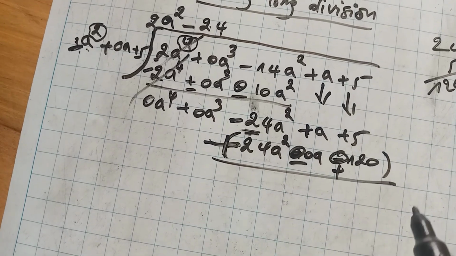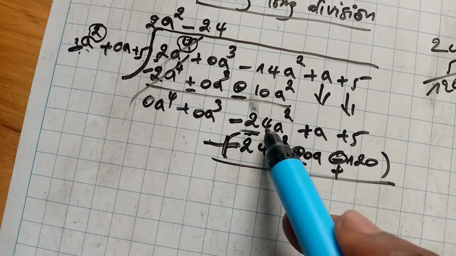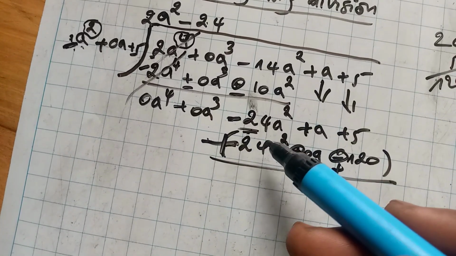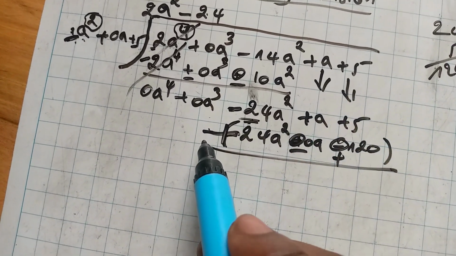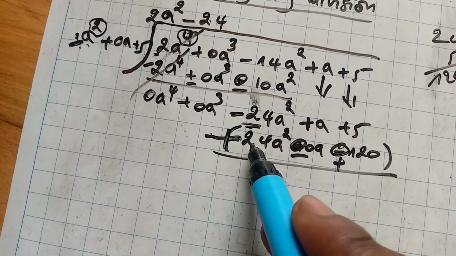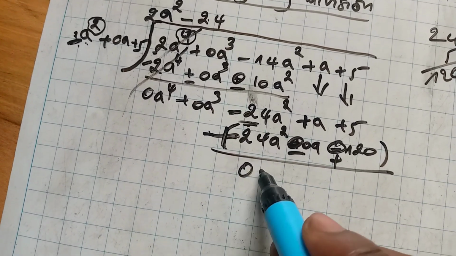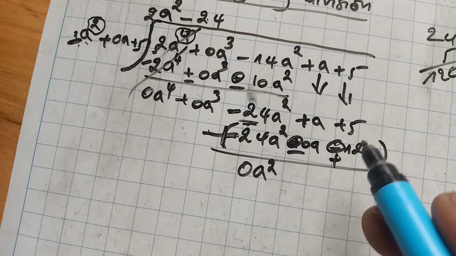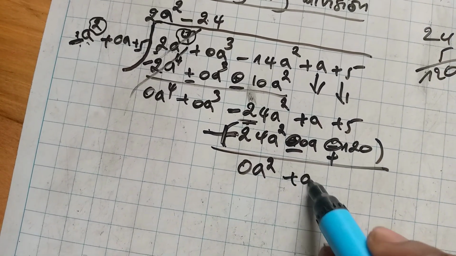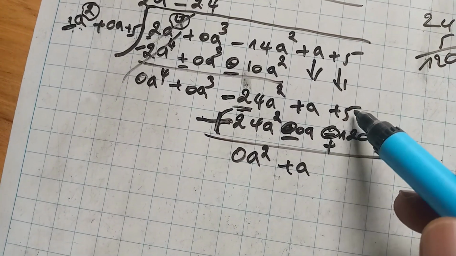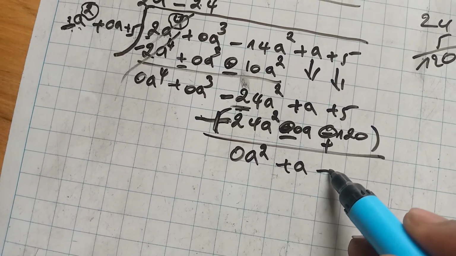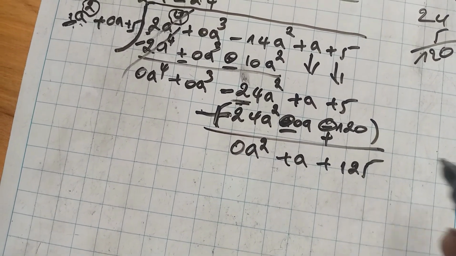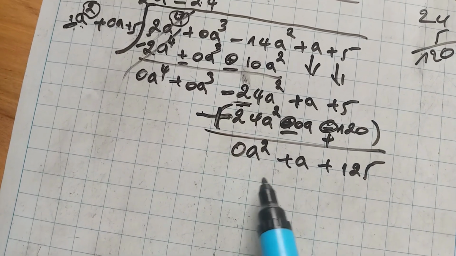So we have negative 24a^2 plus 24a^2, which is equal to 0a^2. We have a minus 0a, which is equal to plus a. Then we have 5 plus 120, which is equal to plus 125, right?